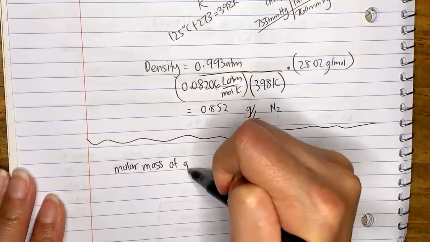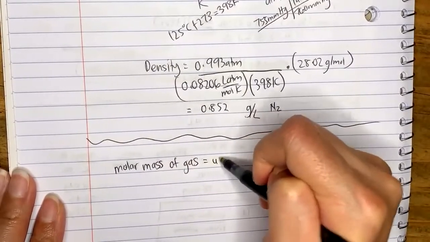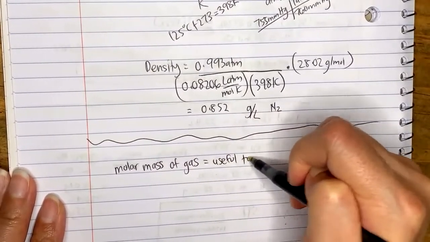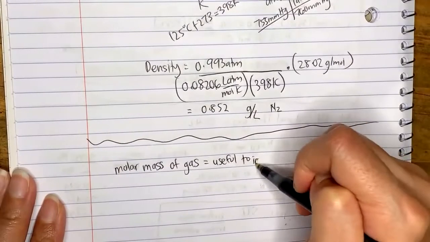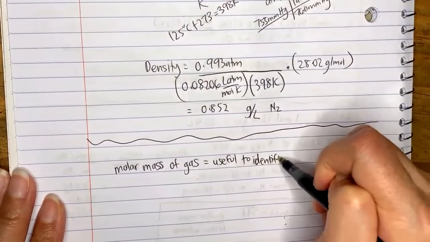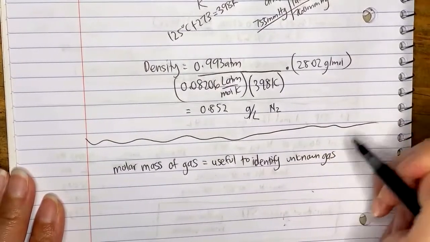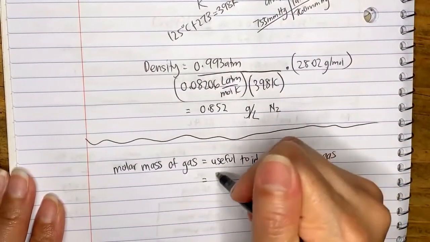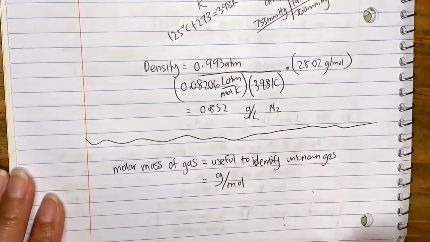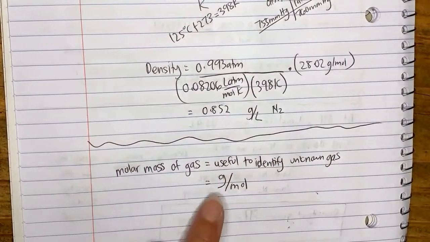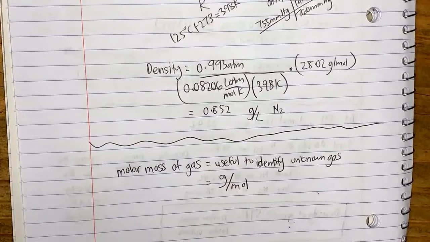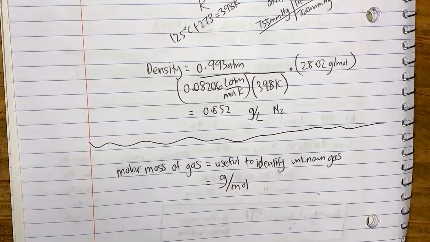Okay? So molar mass of gas is useful to identify unknown gas. What's the unit of molar mass? Grams per mole. So we have to find a way to put grams on the top, moles on the bottom. That's how you would get the molar mass. Okay? For density, it was grams per liter. So I'm going to give you a question on molar mass. We'll try to work on it together.